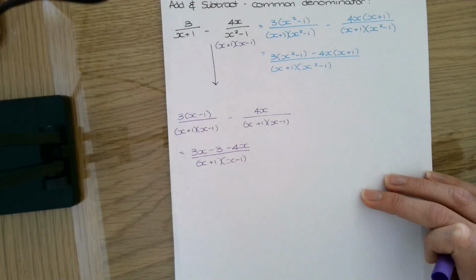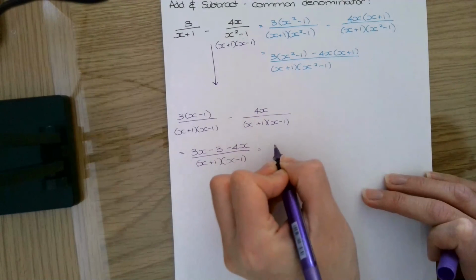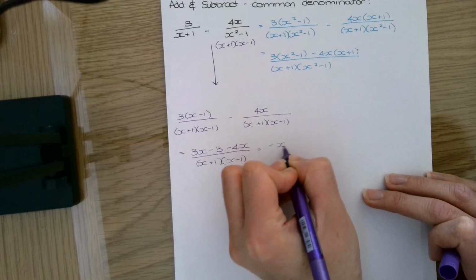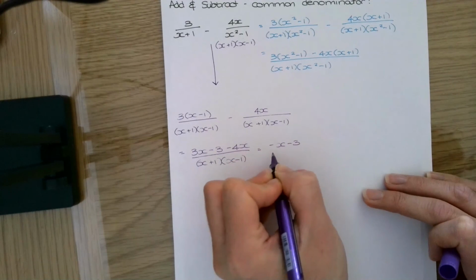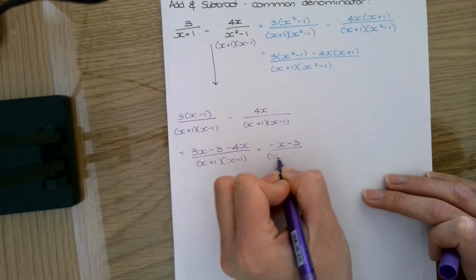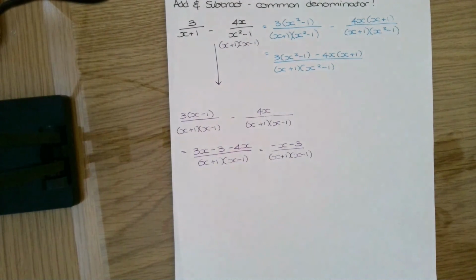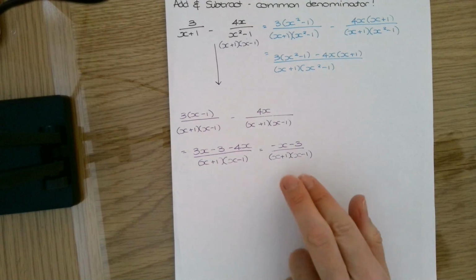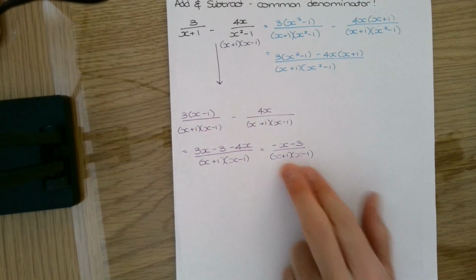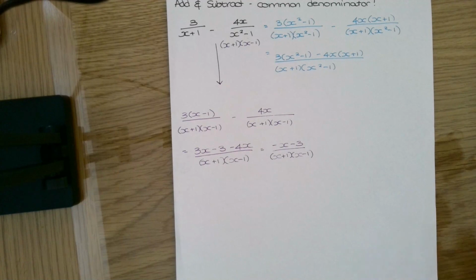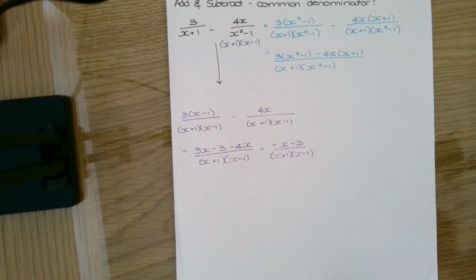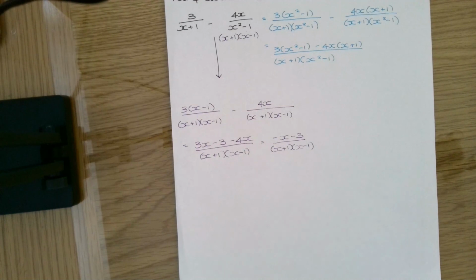I do believe my purple pen's going to run out of ink, which is rather disastrous. So that would give us minus x minus 3 over x plus 1, x minus 1. And that's as much as we can do. You could then obviously factorise that back to x squared minus 1, but you don't need to. But you see it avoids a lot of this squared and a lot more algebraic manipulation if you can notice a repeated root. So those are an example of each of the types.